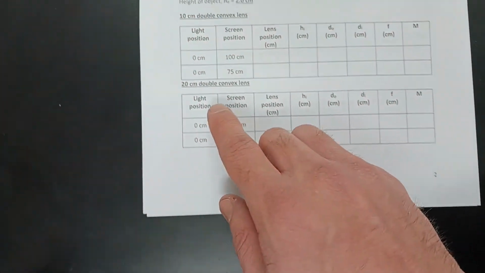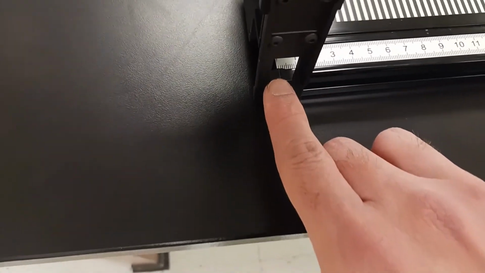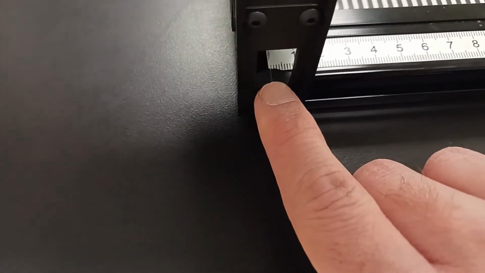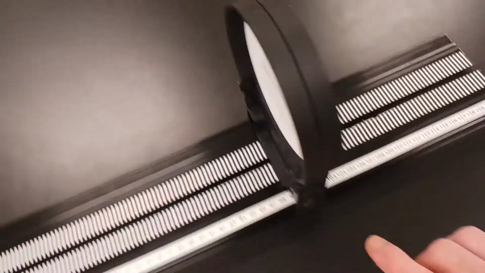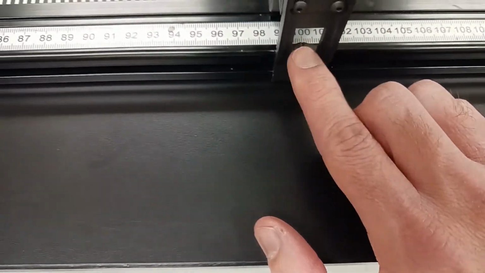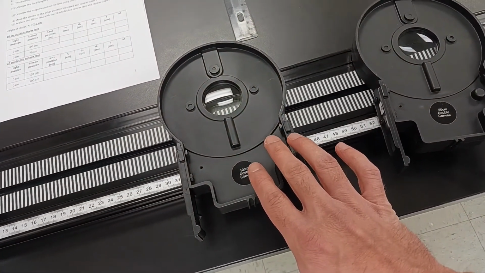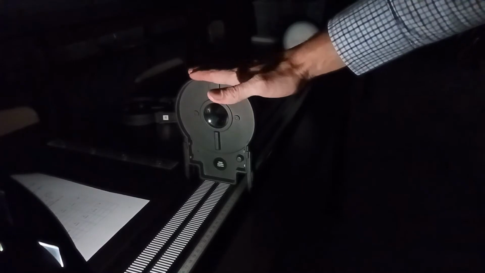On the very first one, I have my light right here, the number 4 right there, turn it on. It's positioned at 0 centimeters on my track. And then my screen right here is currently positioned at 100 centimeters. So let me get set up with this 10 centimeter lens first. I'm in the dark so that you can see what's occurring on this screen. I have the 10 centimeter lens placed right here.